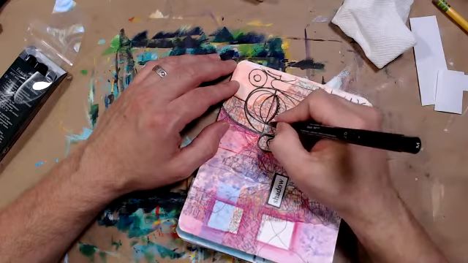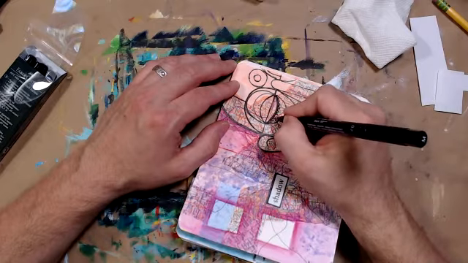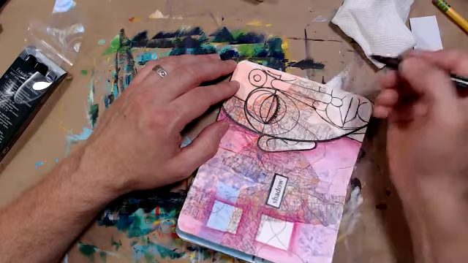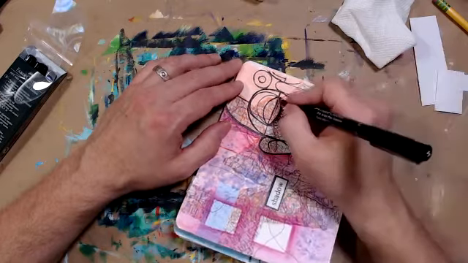Just going to do a little jagged line to symbolize eyelashes, and then really make it look like that eye is closed.